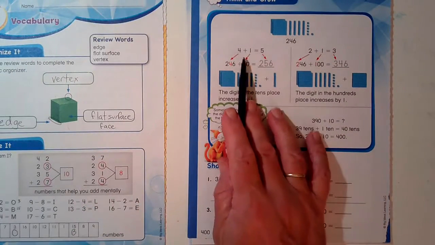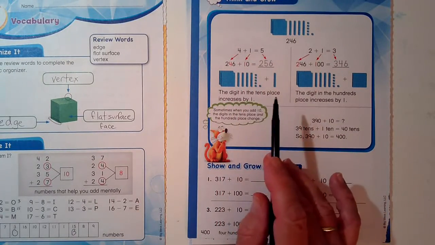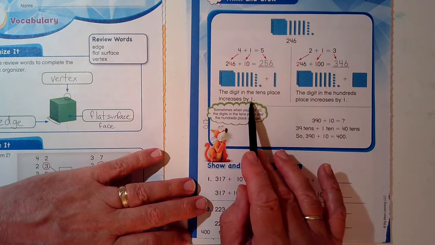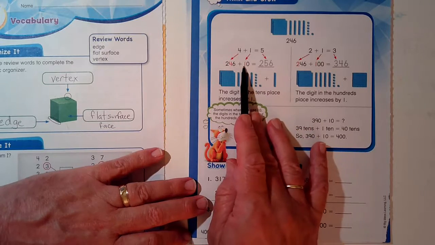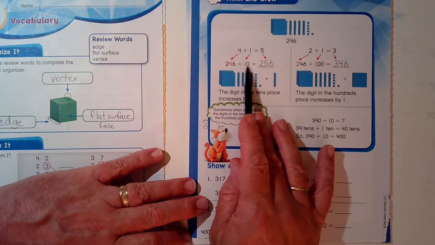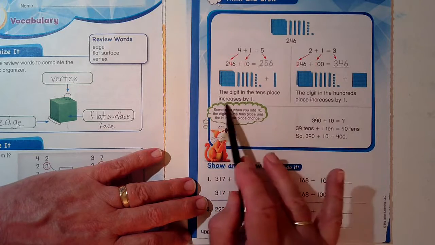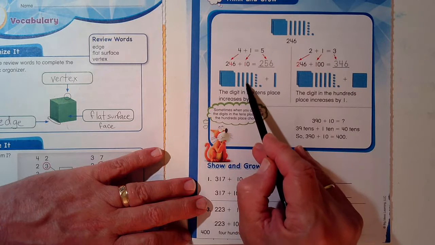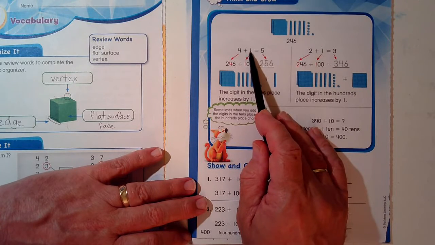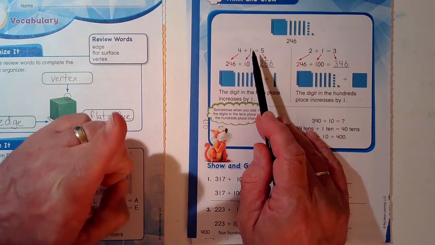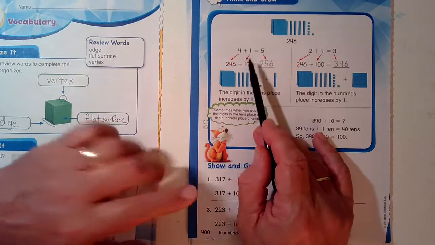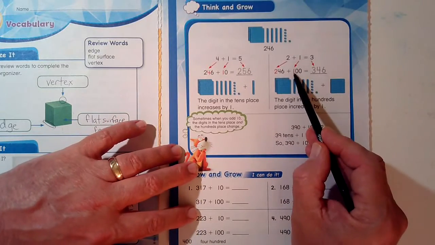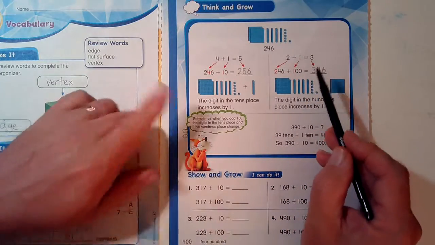If I want to make the digit in the tens place increase by 1, right? 246 plus 10 more. The digit in tens place increases by 1. It starts out, it's a 4. 1, 2, 3, 4 sets of 10. But I'm making it go up 1 more set of 10. And then this one is 1 more set of 100.